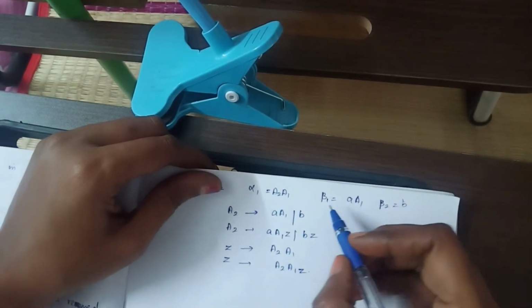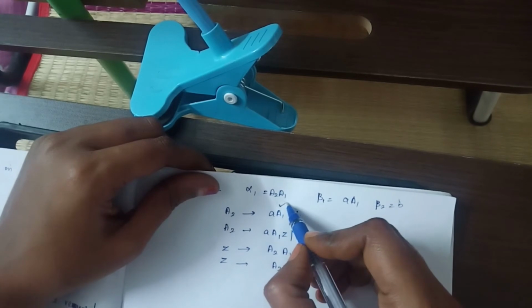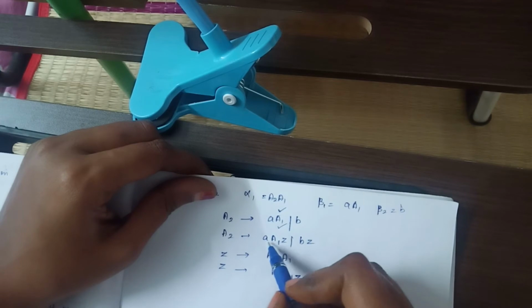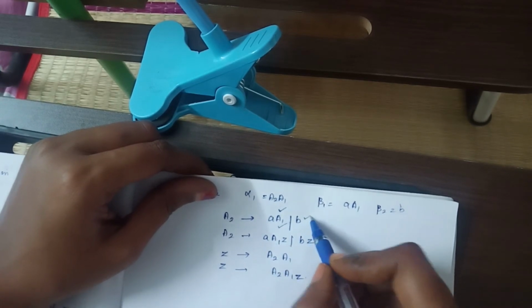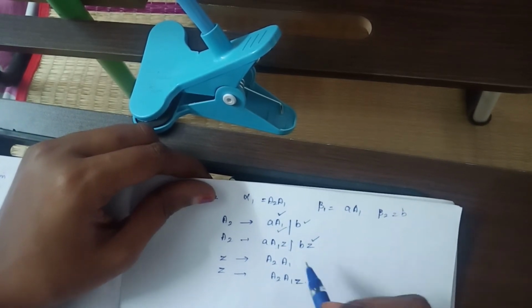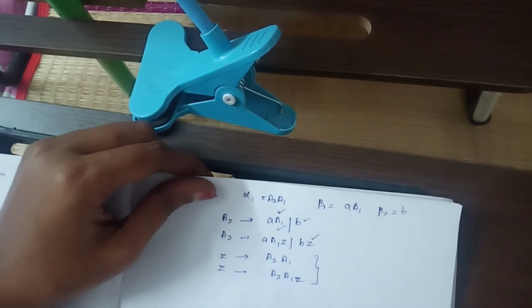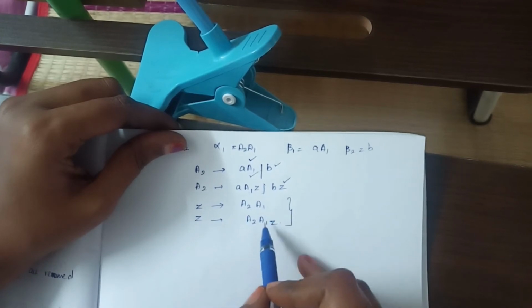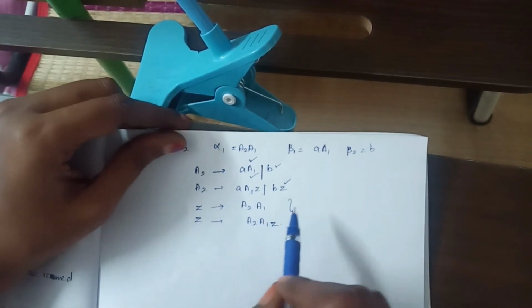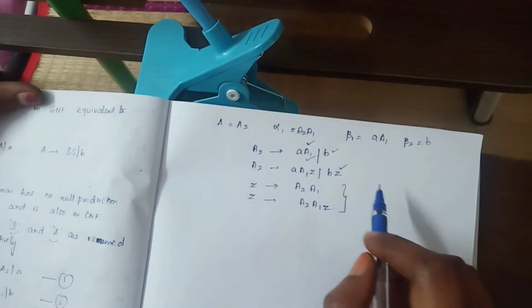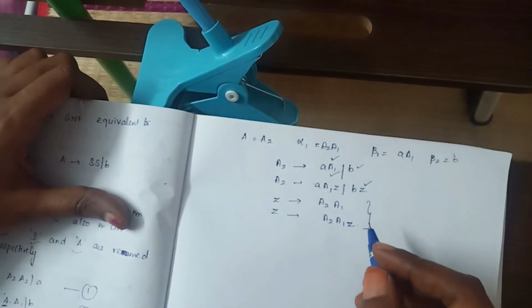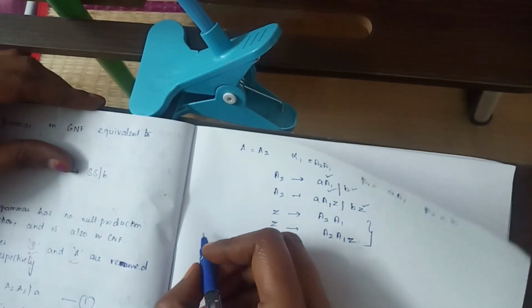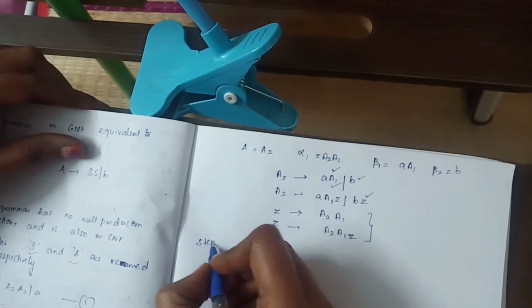So now see here, this is already in GNF, and this is also, because single terminal followed by non-terminal. So this is also GNF, this is also GNF, but this one is not in GNF. Why? Because a single terminal followed by a non-terminal should be there, but here everything is in non-terminal only. So we have to convert it. So next one, we have to go for the next step, right?